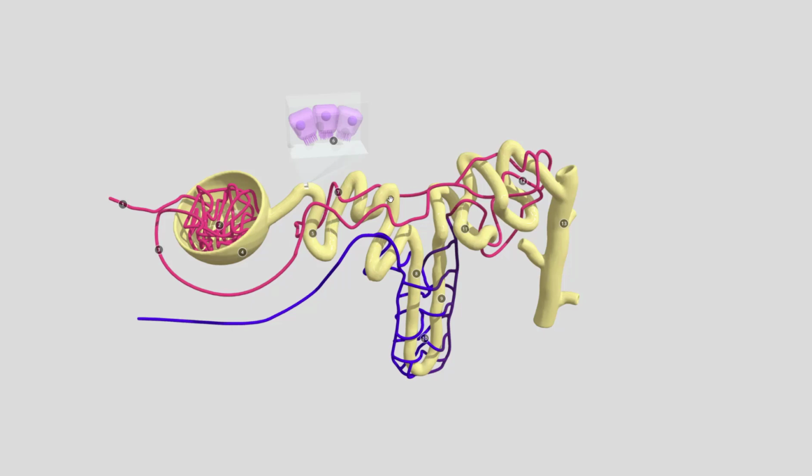So the filtrate moves down this proximal convoluted tubule and enters this U-shaped tube called the nephron loop. The nephron loop consists of two essential parts. There's the descending limb, which is permeable to water. Water is pulled out. And then the ascending limb, where solute is pumped out via active transport proteins. And the solute consists of sodium, potassium, and chloride.